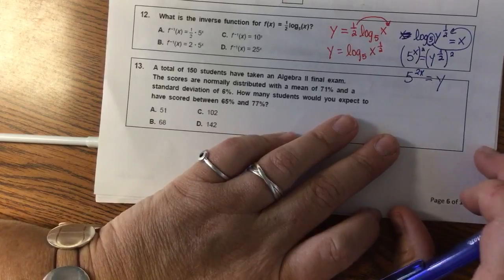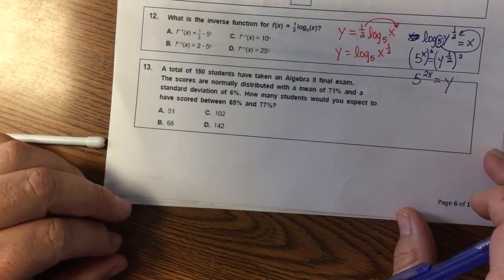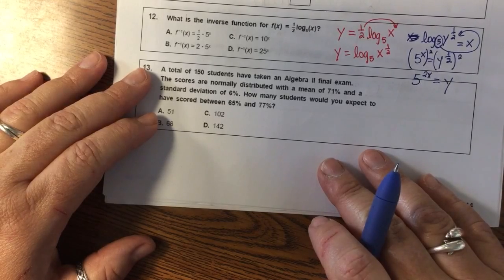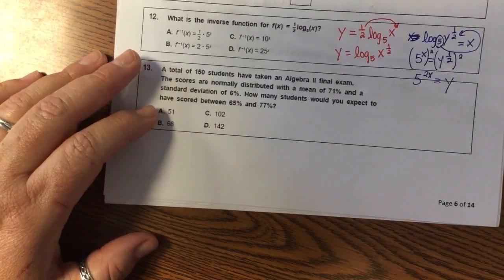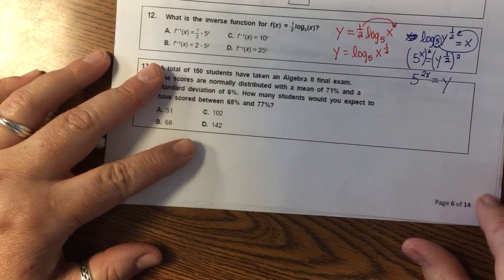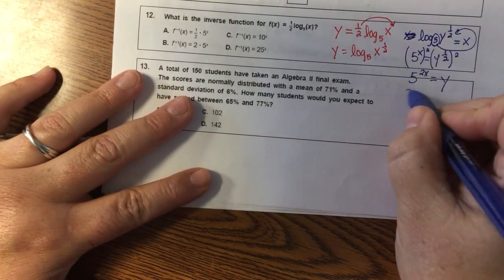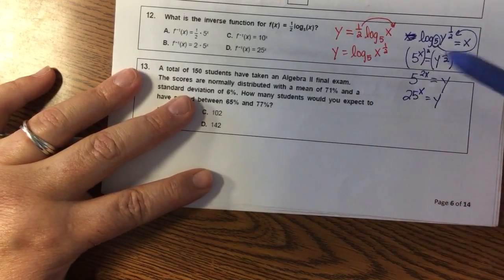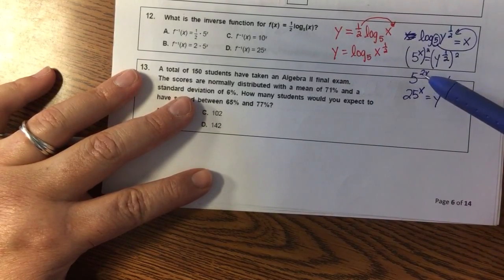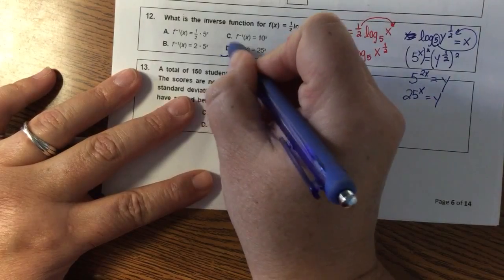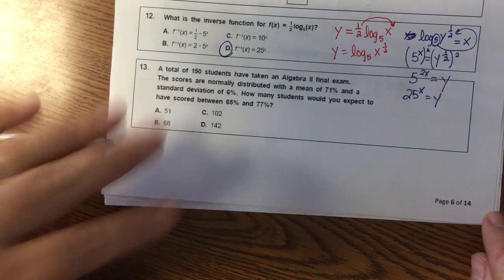So which one of those is 5 to the 2x? None of them. So now what? What is 5 squared? 25. So it's just 25 to the x. Do you see what I did? I just simplified. I know that 5 squared is 25, but I don't know what the x is, so it still stays as my exponent. So it would be that one.